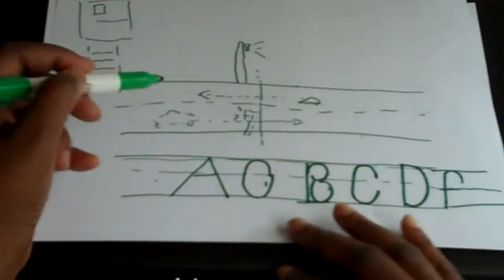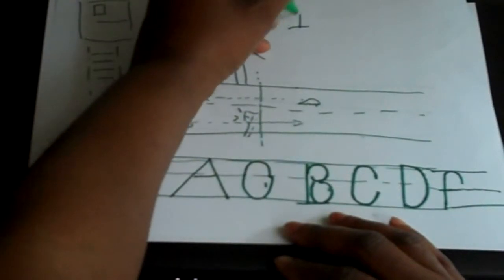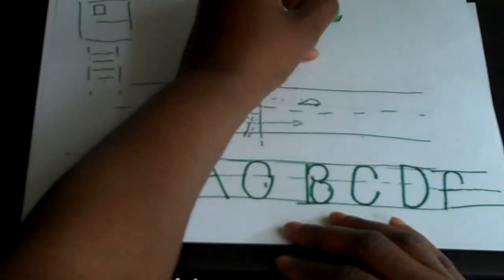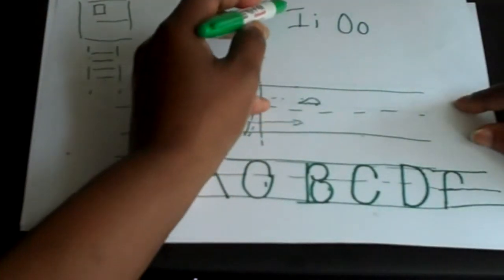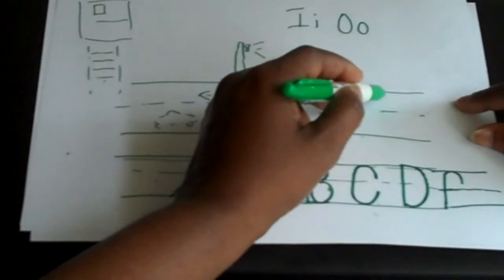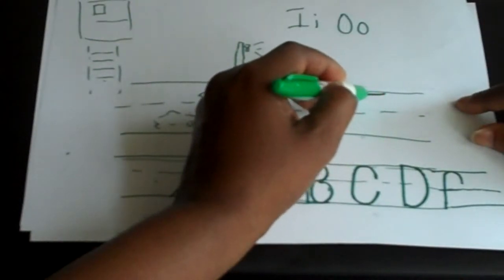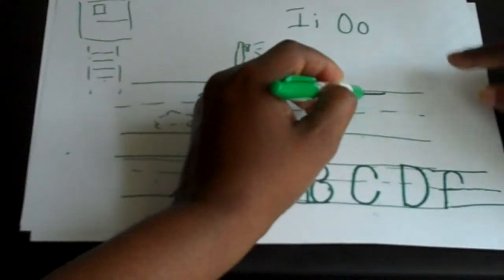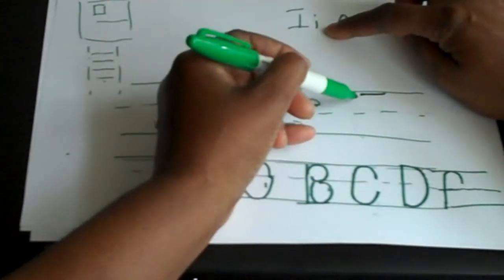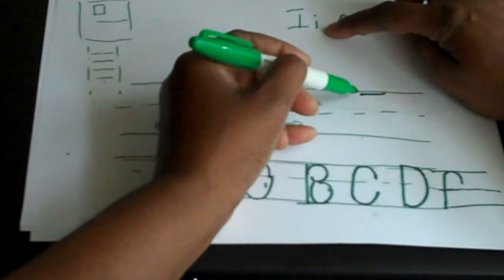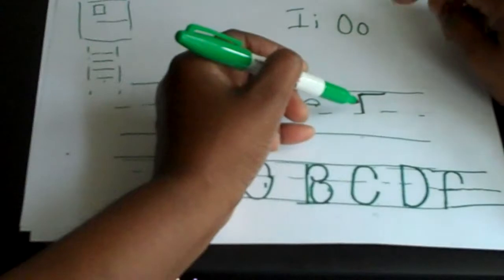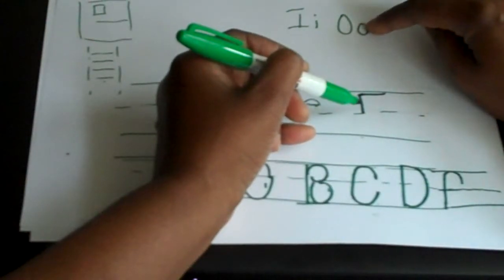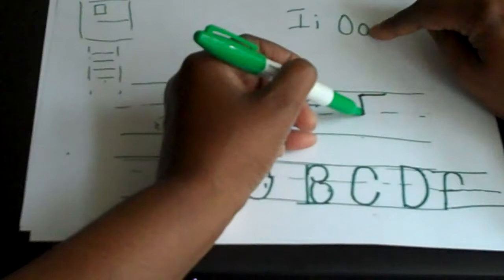I'm gonna show you what everything is. This right here is the top. This is capital I. This is lowercase l. This is a capital O and a lowercase o. Okay. And now we're gonna make the number 5, and I'm just gonna tell you. This is the top part of a capital I. This is the lower part of the lowercase l. This is the top part of a lowercase o.